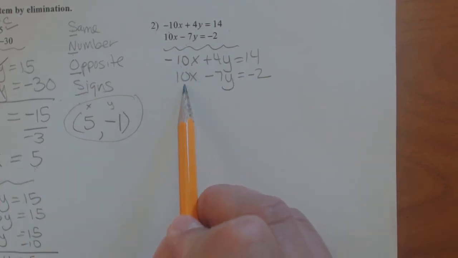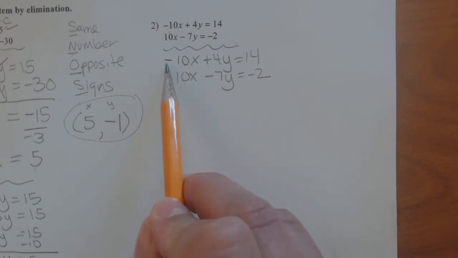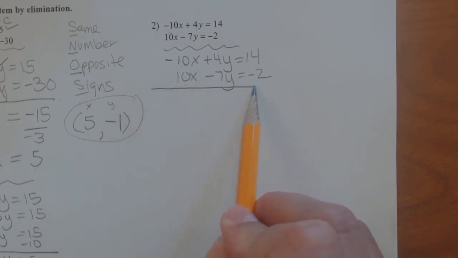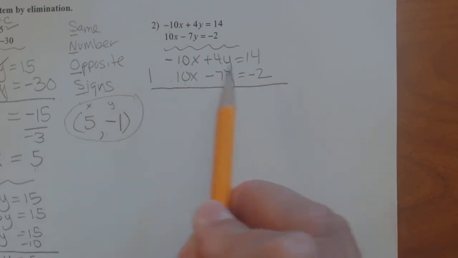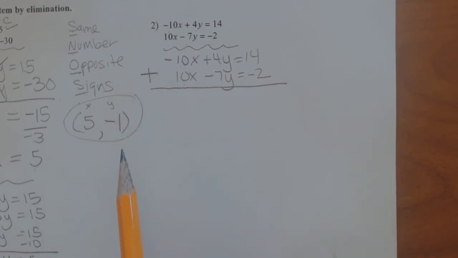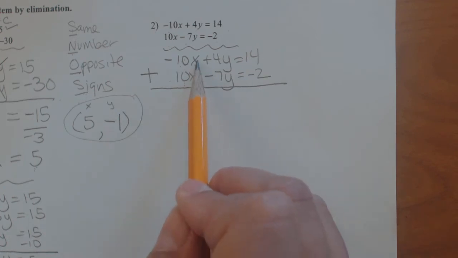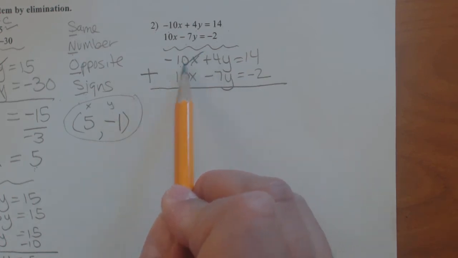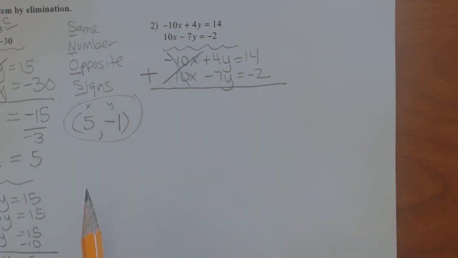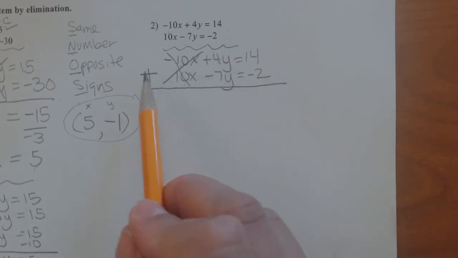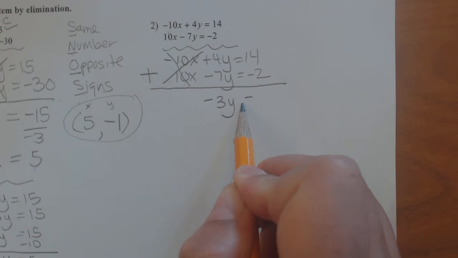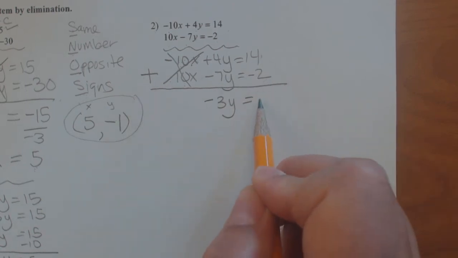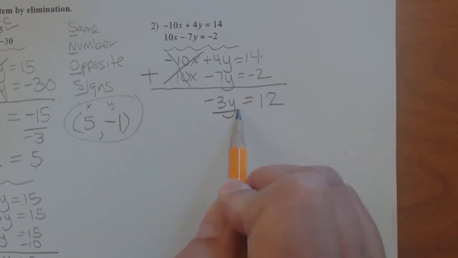Negative 10, positive 10. They have the same number and they have opposite signs. We're good to go. I think I'm going to cross out my x variable. Put a big old equal sign, throw a big old addition on that because we do add. Negative 10 plus positive 10 crosses out, is eliminated. Let's go and add everything else. 4 plus a negative 7y gives us a negative 3y. 14 plus a negative 2 gives us a positive 12.